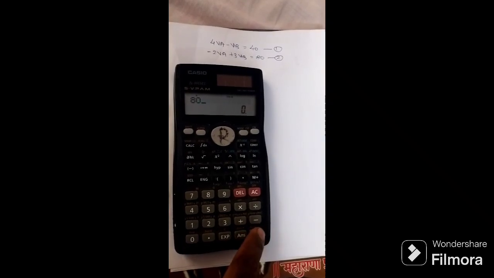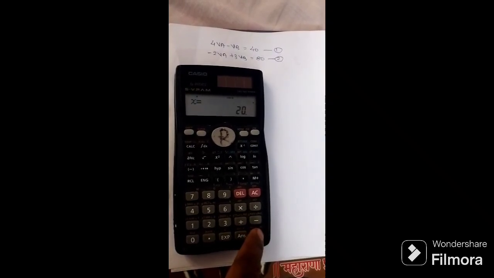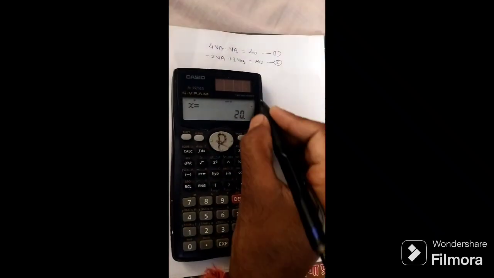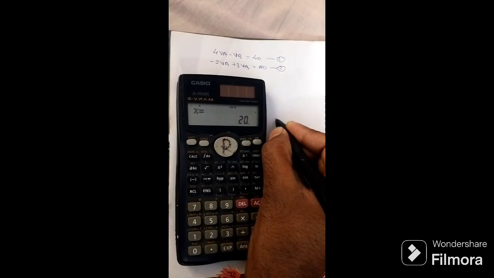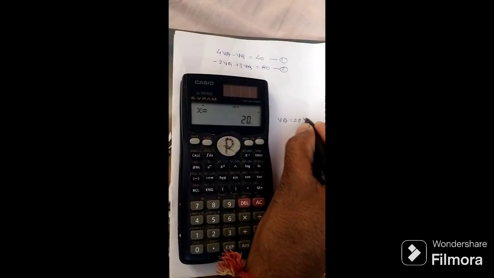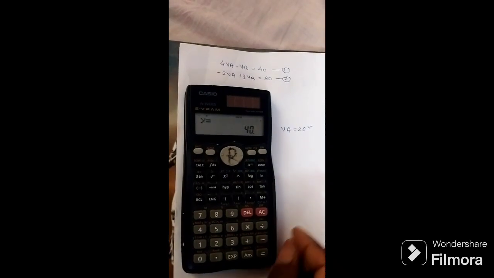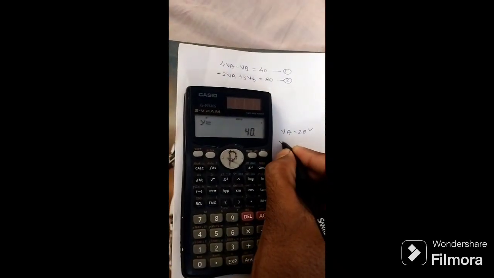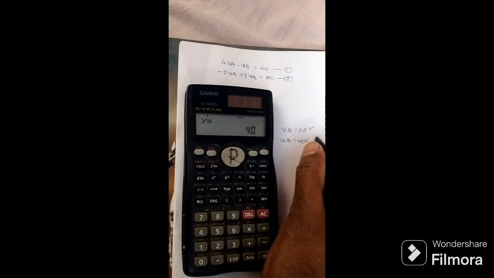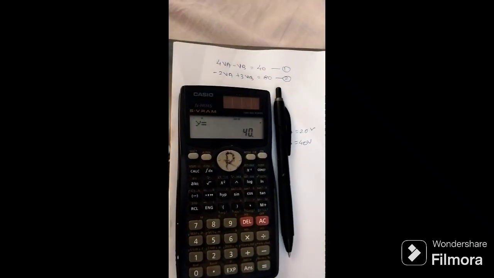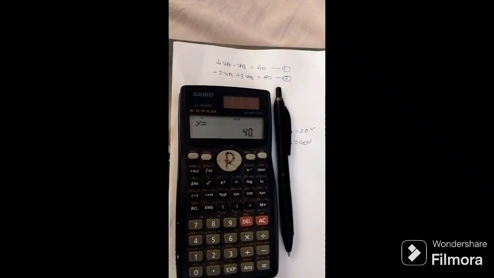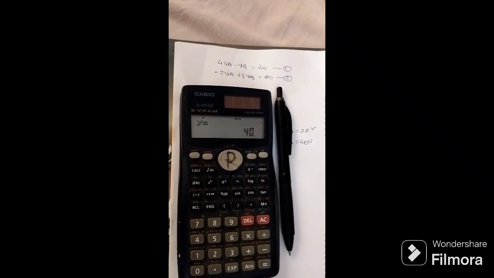After entering the coefficients of equation number 1 and equation number 2, once we press this equality operator, we get x equals to 20, meaning VA equals to 20 volt, and y, meaning VB, equals to 40 volt. So in this way, with the help of this scientific calculator, we can solve these two unknown equations in order to determine VA as well as VB.